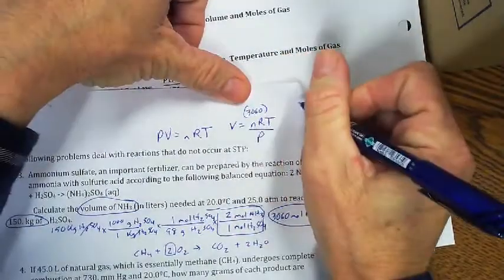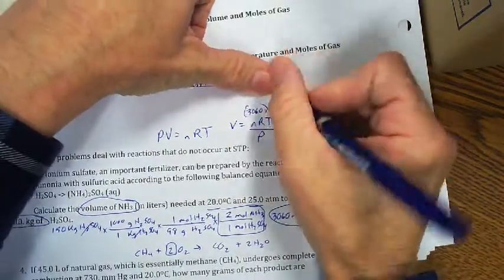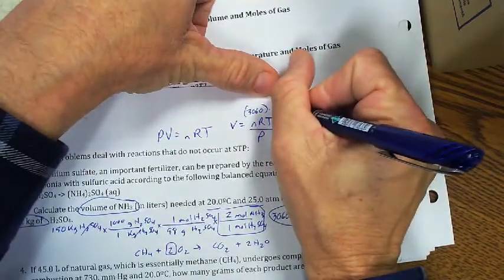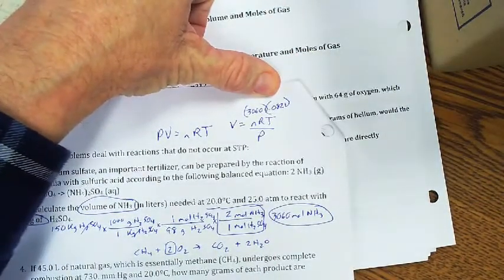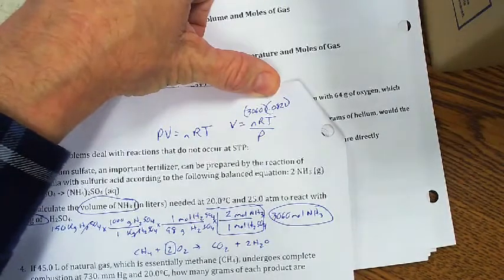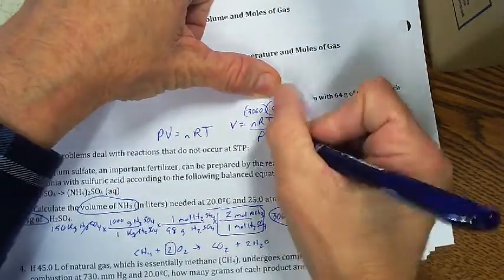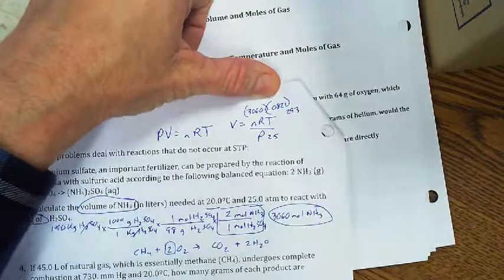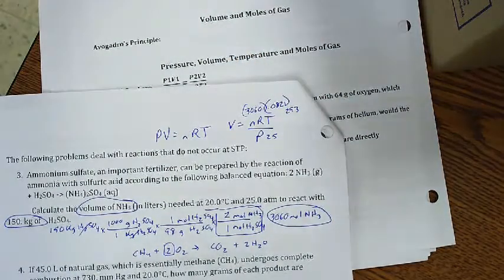3,060. R depends on the pressure units. Atmospheres, so R would be 0.0821. That's what you use for the universal gas constant when pressure is in atmospheres. And temperature is 20 degrees Celsius, but remember it has to be in Kelvin, so that's 293, and then the pressure again is 25 atmospheres. So multiply across and solve for X, and that'll allow us to get volume there.